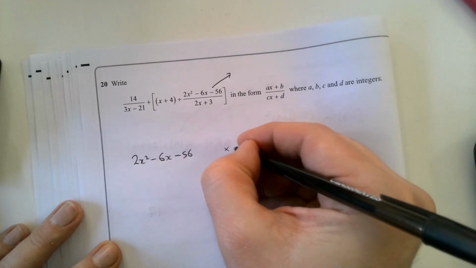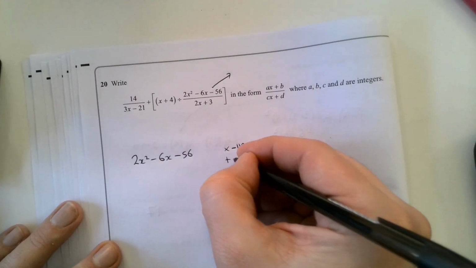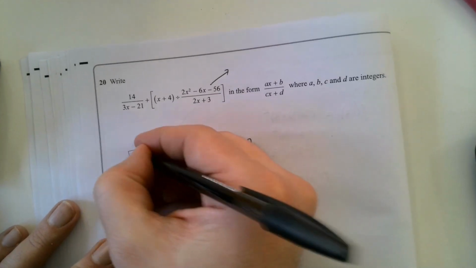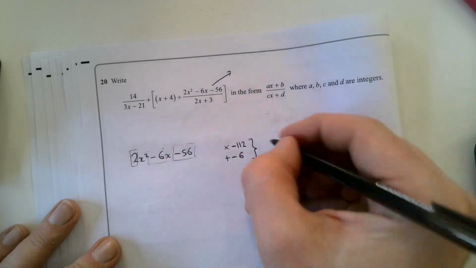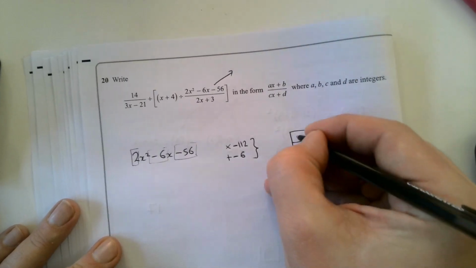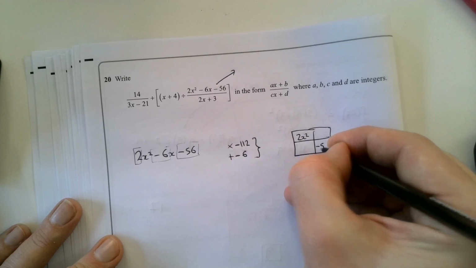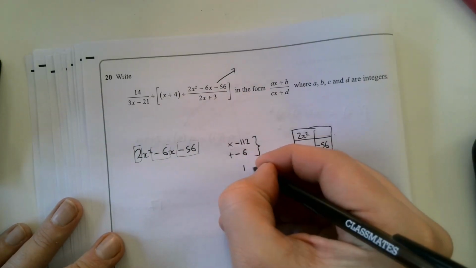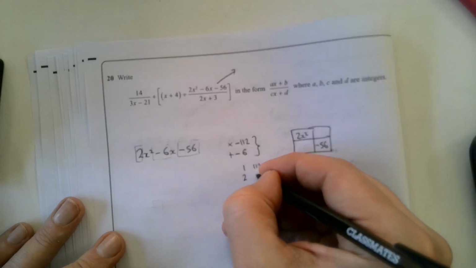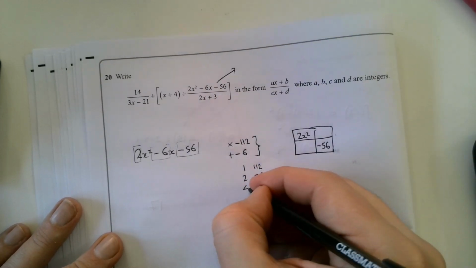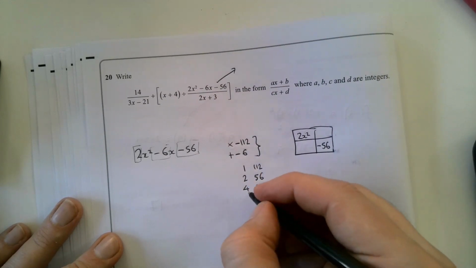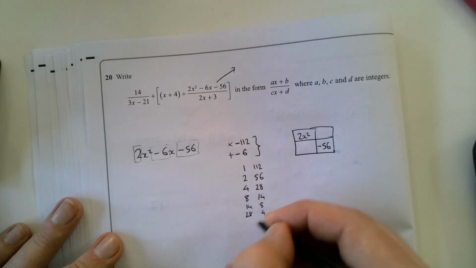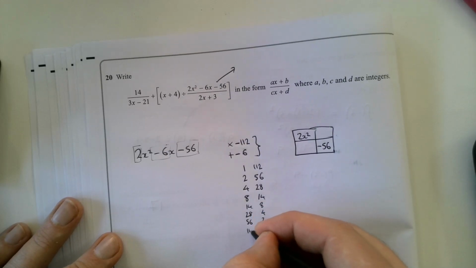I'm looking for things that multiply together to get 112 and also add together to get negative 6. So I've got 2x squared up here, I've got negative 112 in here. So things that multiply together to get 112: 1 times 112, 2 times 56, 4 times 28, 8 times 14, 14 times 8, 28 times 4, 56 times 2, and 112 times 1.